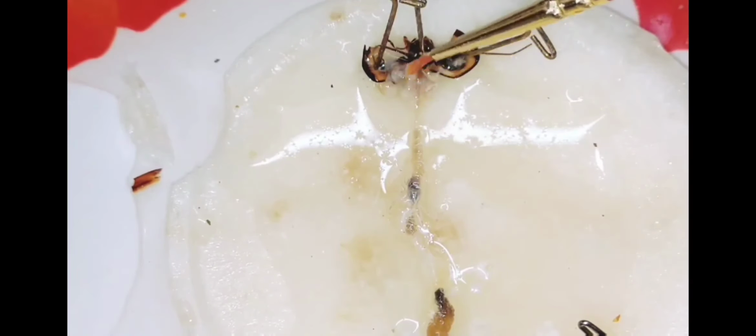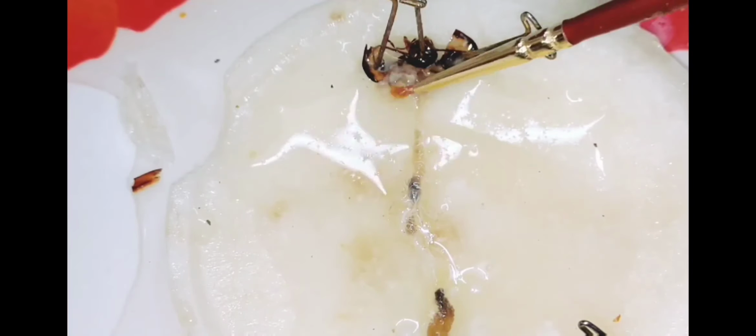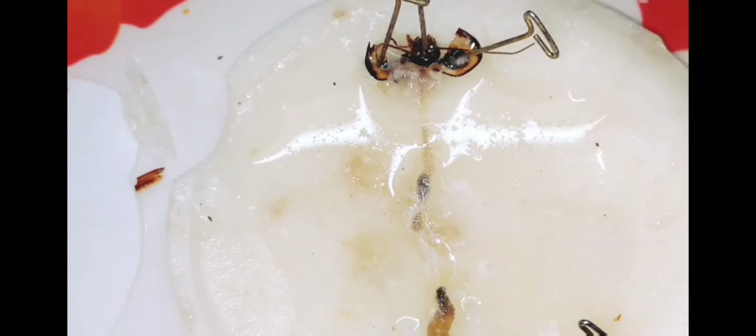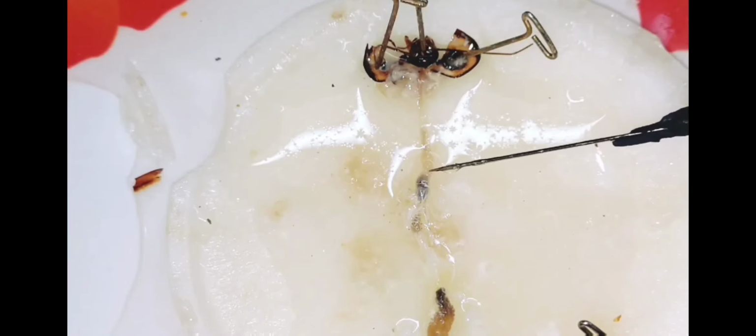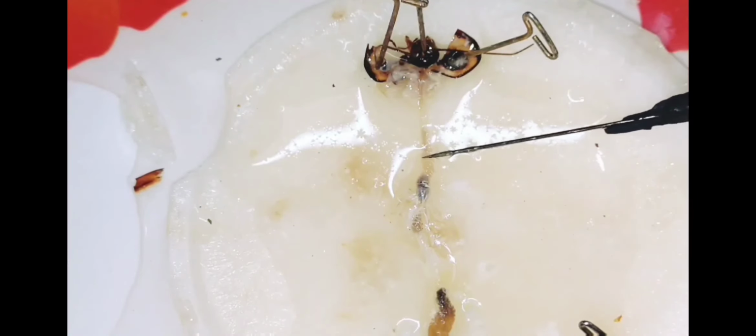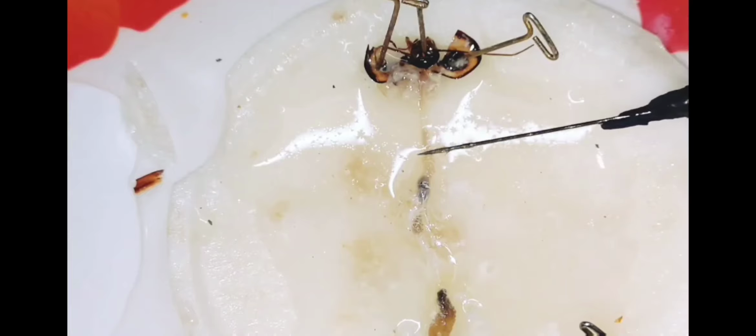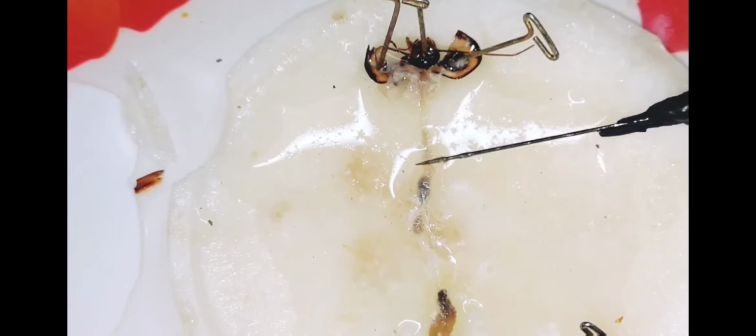Now, the salivary gland and the salivary reservoir. This is the esophagus. You can see this is the esophagus on this side. At the end of the esophagus, this bag-like or sac-like structure is known as the crop.